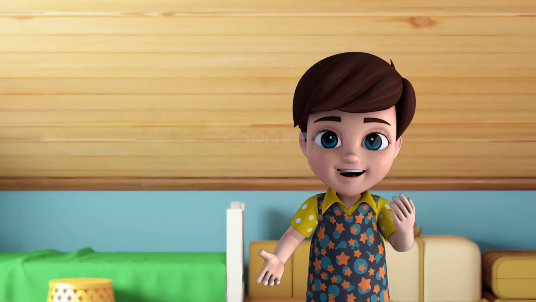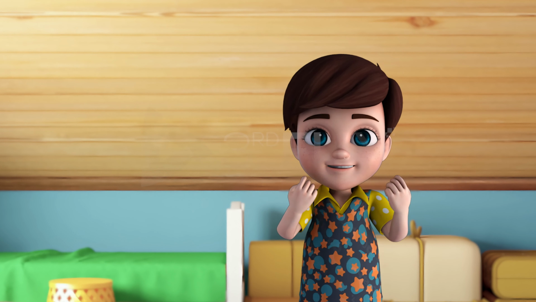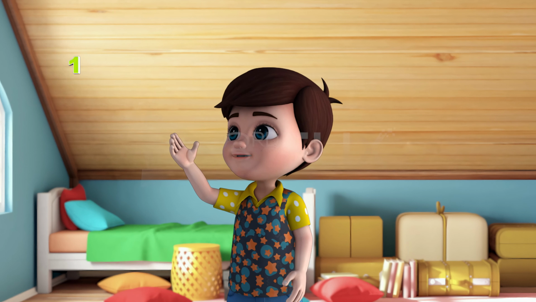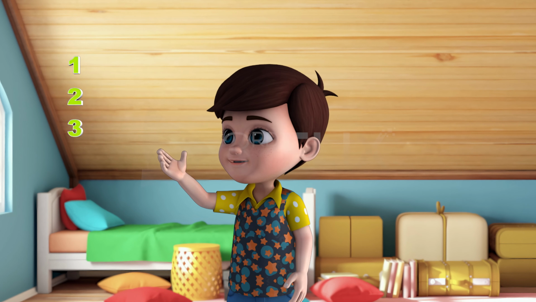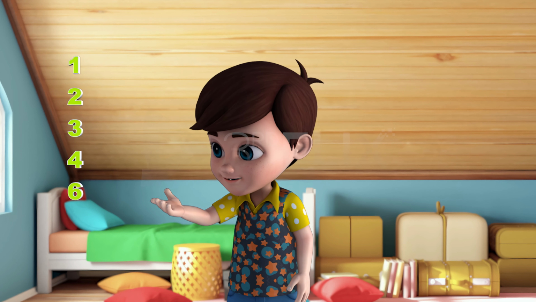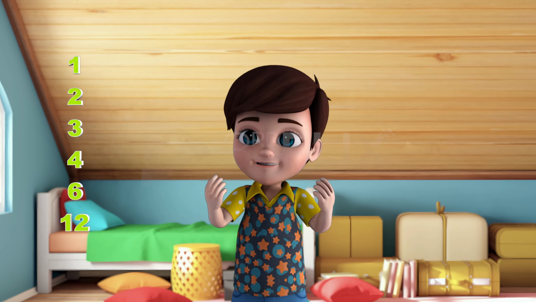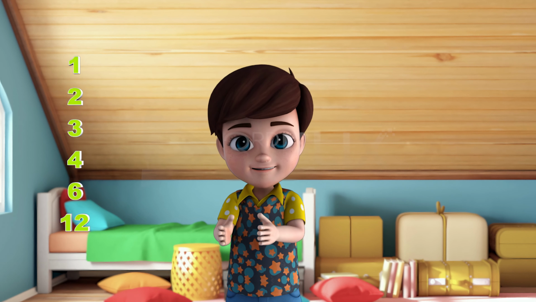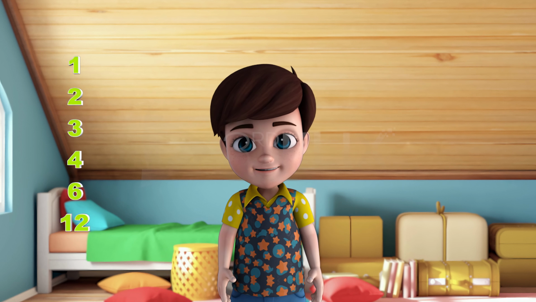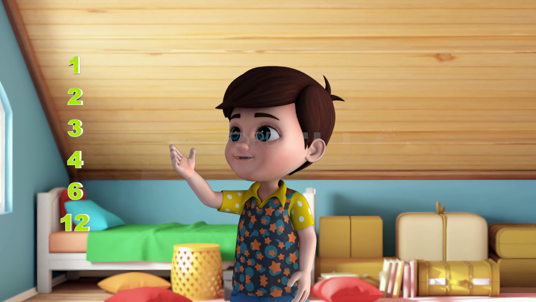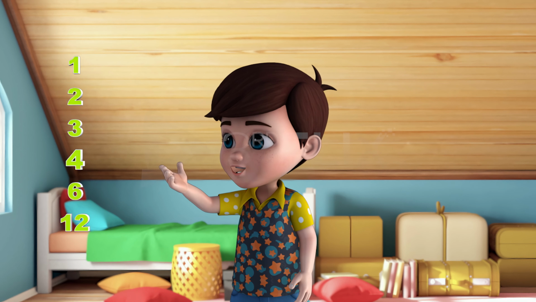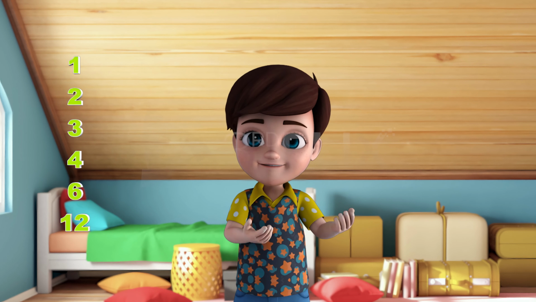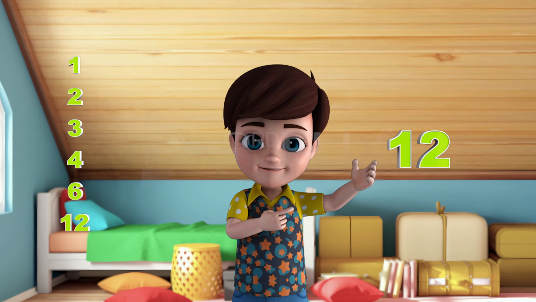All the given arrangements have a total of 12 chocolates in them. 1, 2, 3, 4, 6 and 12 are the different groups in which chocolates are arranged equally. So, 1, 2, 3, 4, 6 and 12 are the factors of 12.